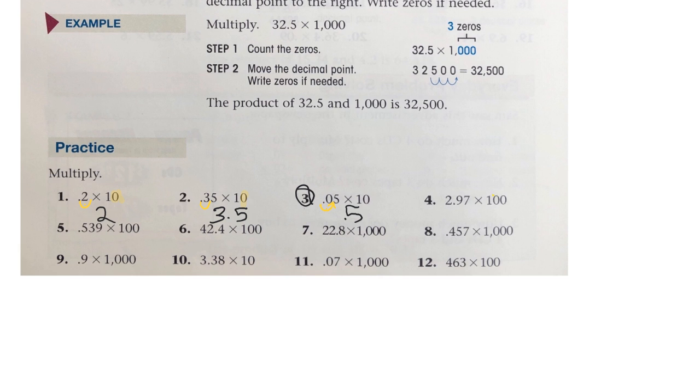Number 4 has 2 and 97 hundredths times 100. 100 has 2 zeros, so we move the decimal to the right 2 times. And so the new number is 297. The decimal could go to the right of the 7, but you don't need to write the decimal for a whole number that has no decimal numbers. It's just 297.